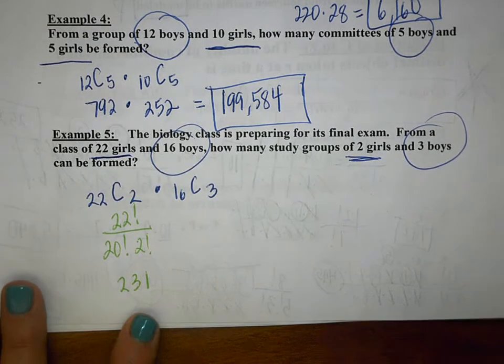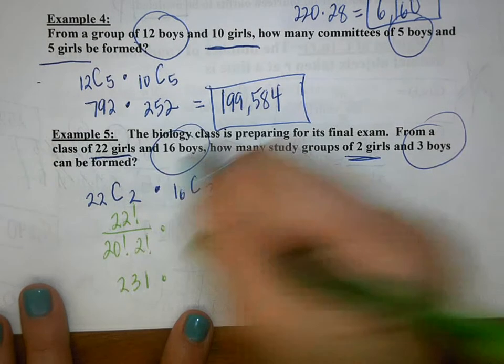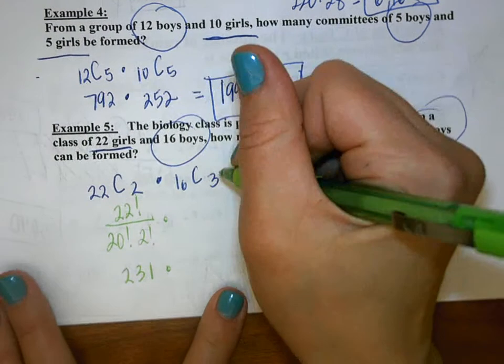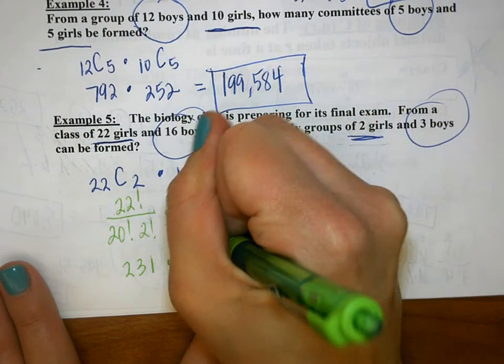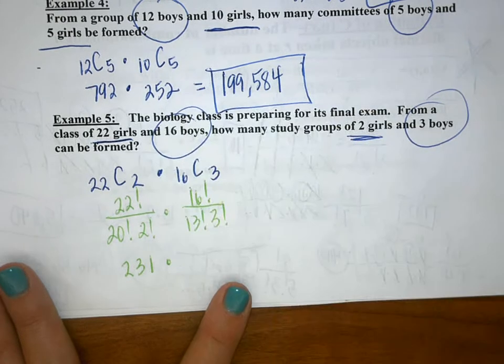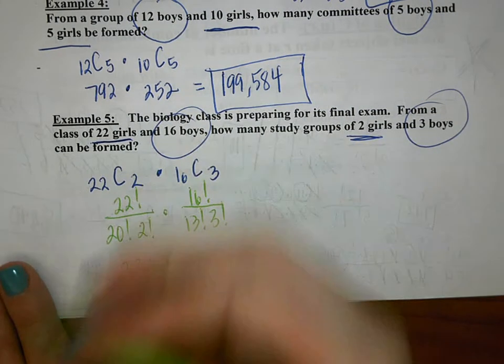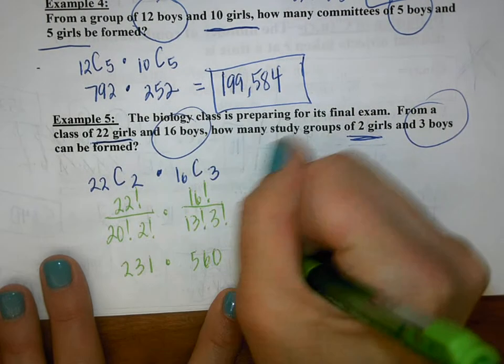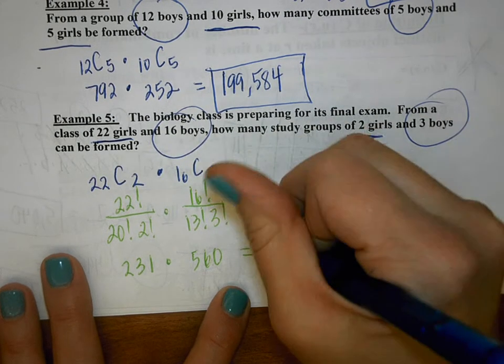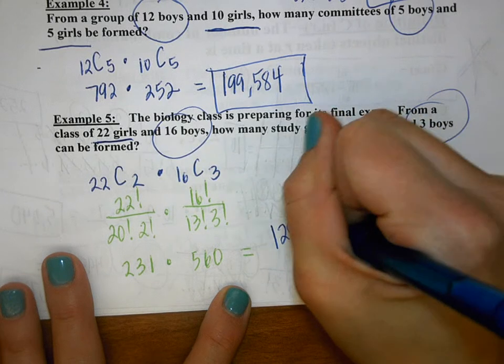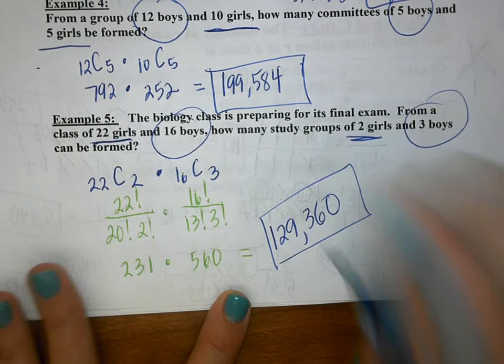Okay, times the 16 combination 3, what goes on the top? 16 factorial over, good, 13 factorial, 3 factorial. And if you did all that math, you'd end up getting 560. And if you multiply those together, your final answer is, you guys are amazing, 129,360 is correct.